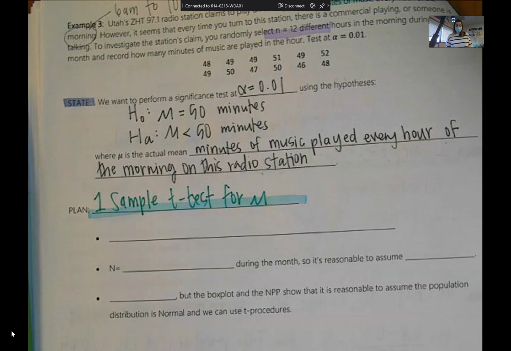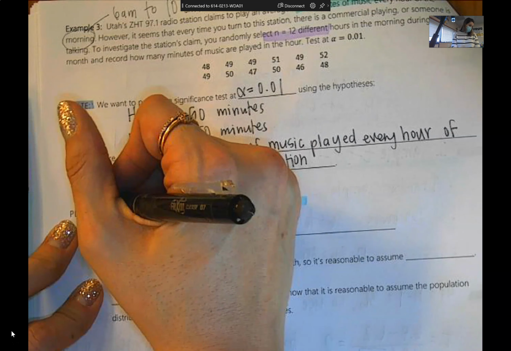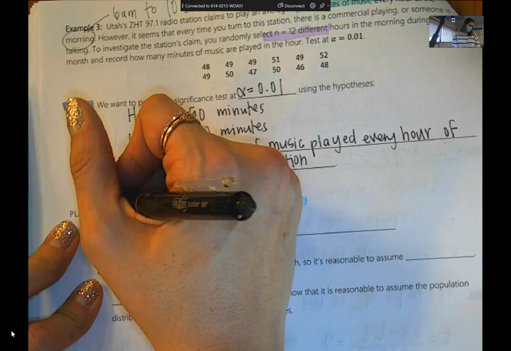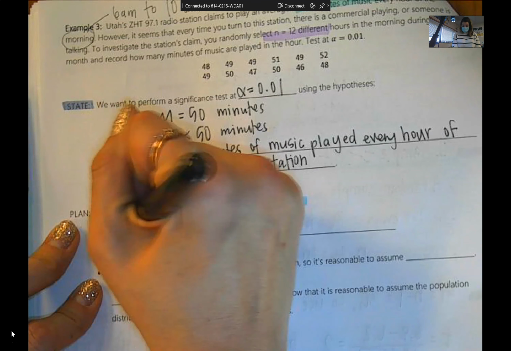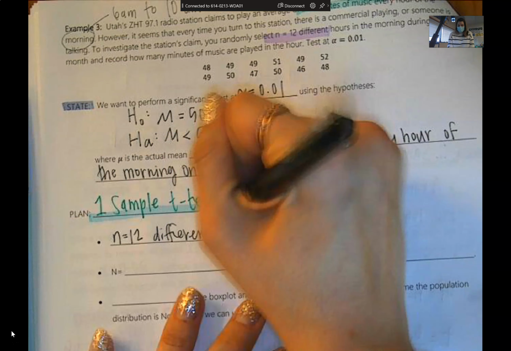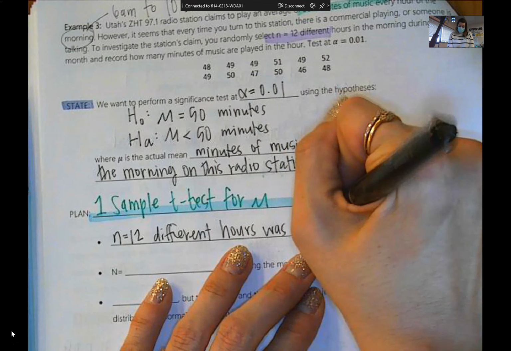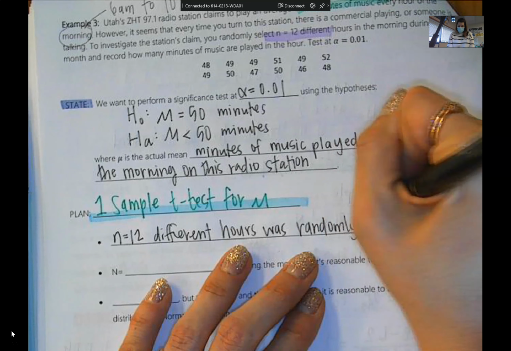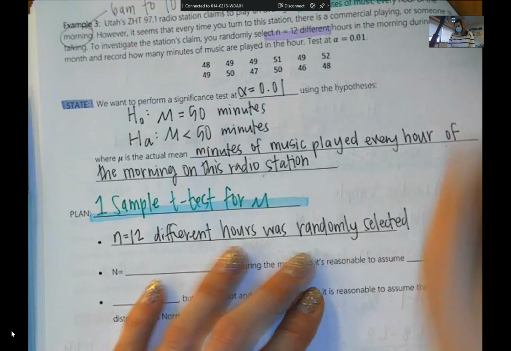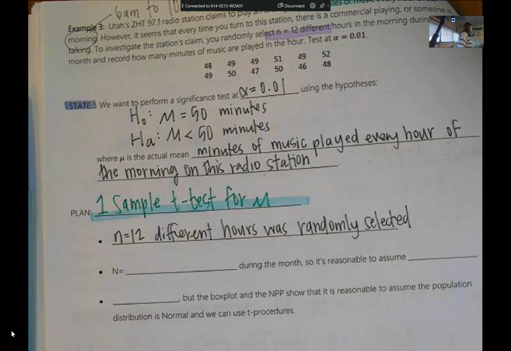Okay, condition 1 is randomness. So n equals 12 different hours was randomly selected. Or you could just say n was randomly selected, or the hours were randomly selected. You have a little bit of freedom.